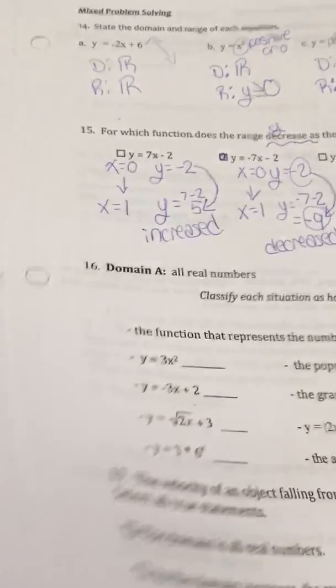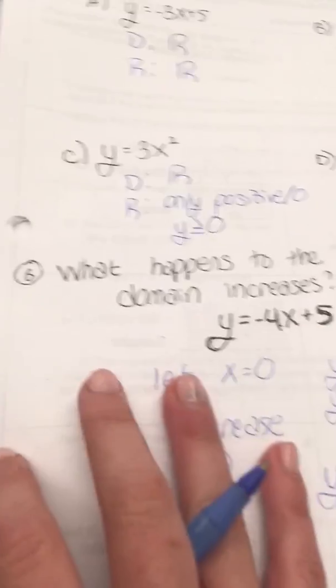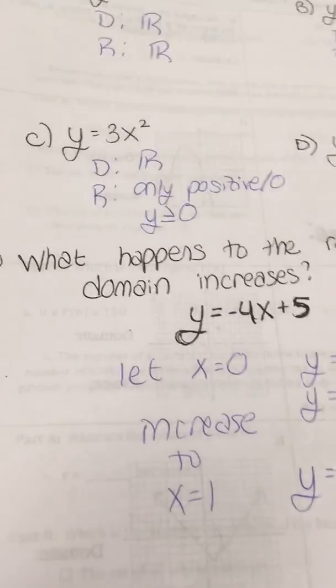So I'd like you to turn to page 9. Also pause the video if you have any questions. Ask, of course. We're more than happy to help. And then pause the video, try page 9, check your answers.